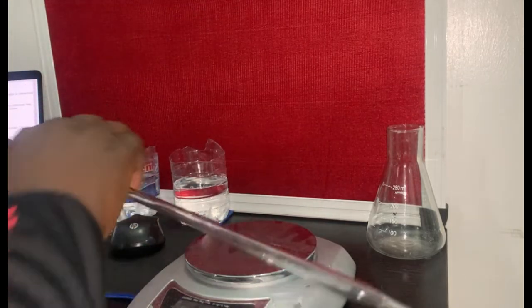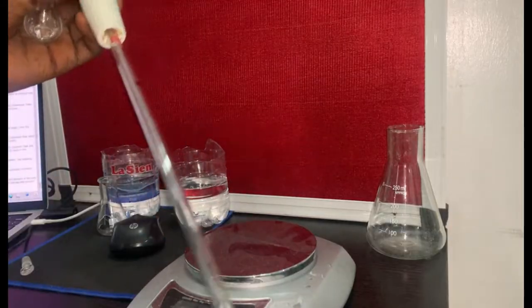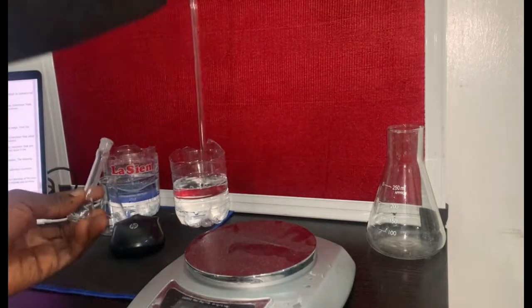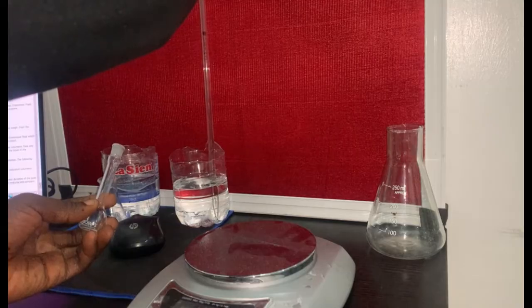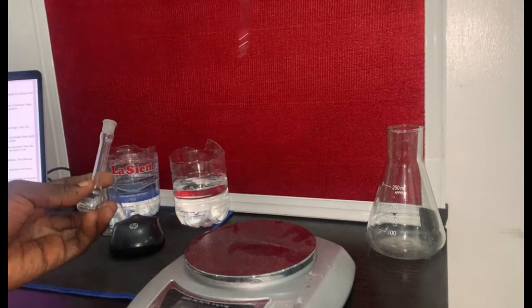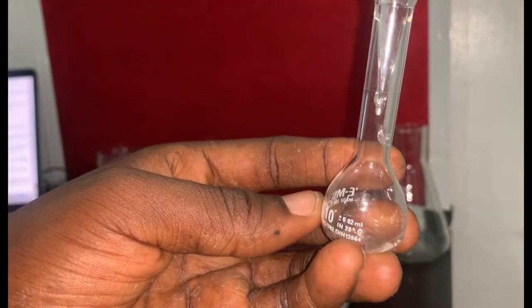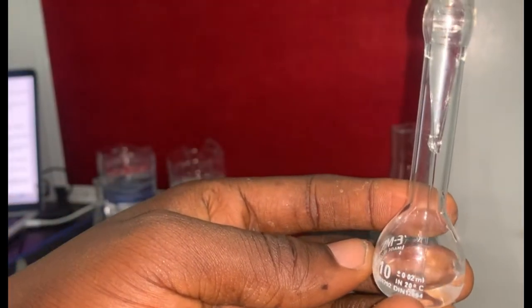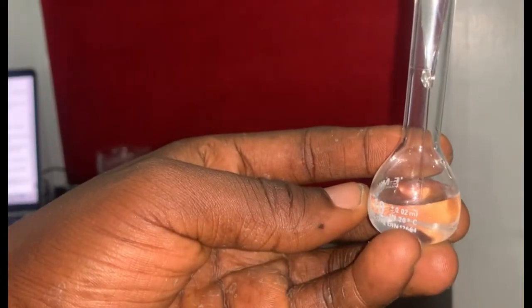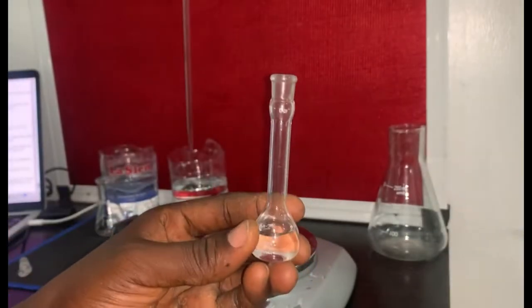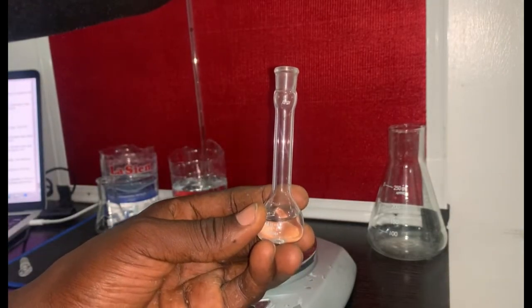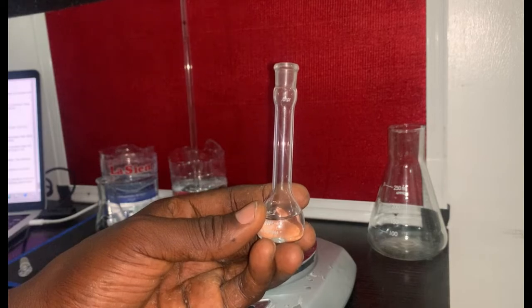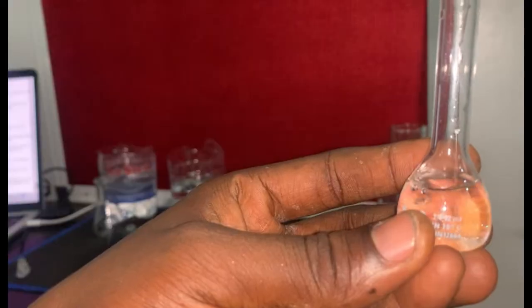So I'll plug in. I take my water. I come here. You notice there's nothing inside this flask. I release this. It has not reached the mark, so I come back again and take more water. I need to be very careful so it doesn't exceed the mark.